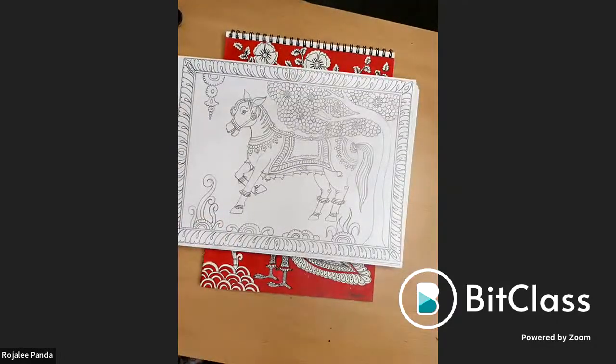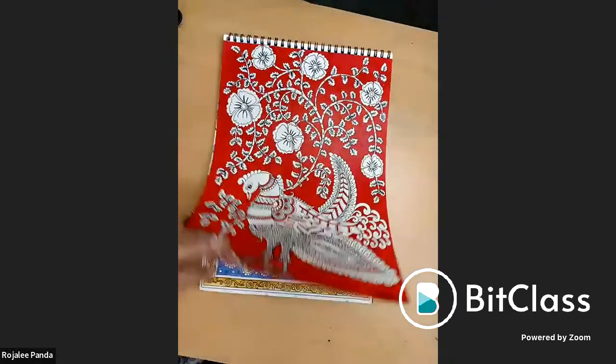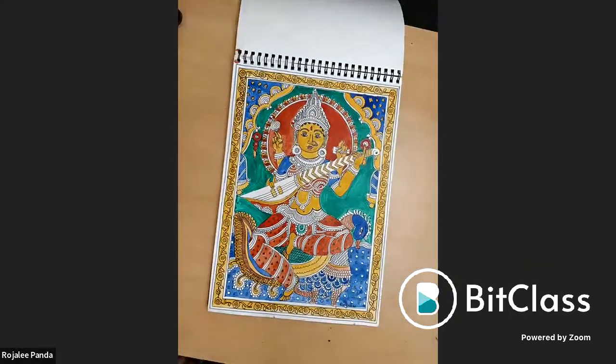Other than this, you can also find different types of gods and goddesses in Kalamkari. This one is Ma Saraswati. Then other than this, you can also find other gods and goddesses, which I'm going to show you.